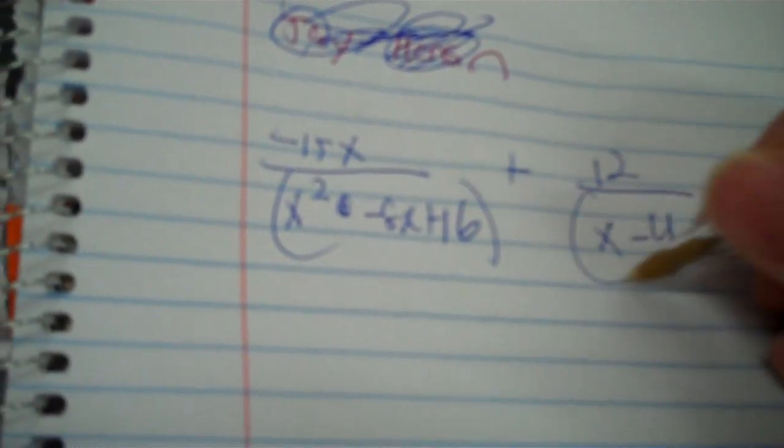Okay, next one, we've got negative 15x over x squared minus 8x plus 16 plus 12 over x minus 4. Okay, that's one term. Don't parenthesize it. There's no plus or minus between. That's one term. That's 3 terms, and that's 2 terms. You need to parenthesize the ones that have more than one term or you're not going to do this right.